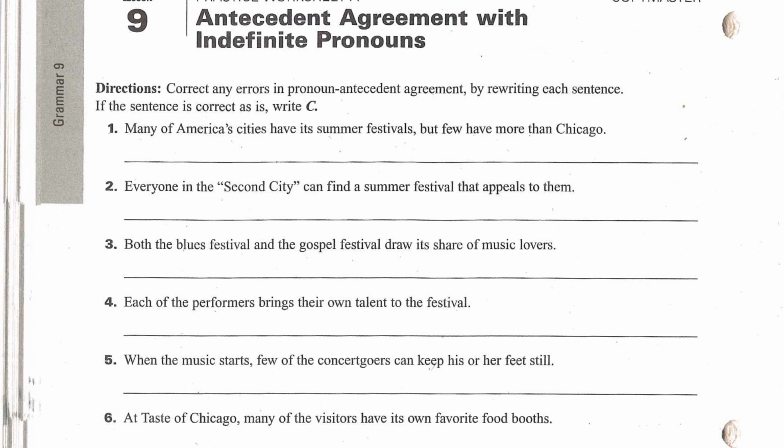Many of America's cities have its summer festivals, but few have more than Chicago. All right, so first of all, we're looking for the indefinite pronoun. So I have many and I have few. Is many singular or plural? Right, it's plural. So what pronoun is used for it?